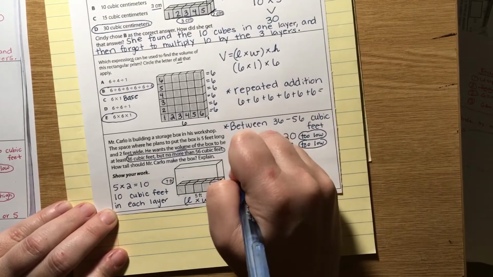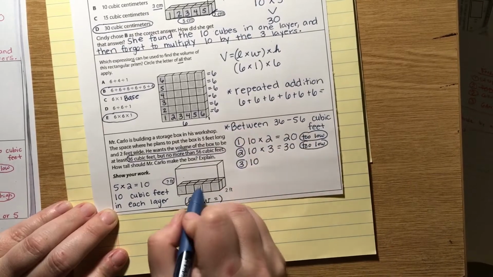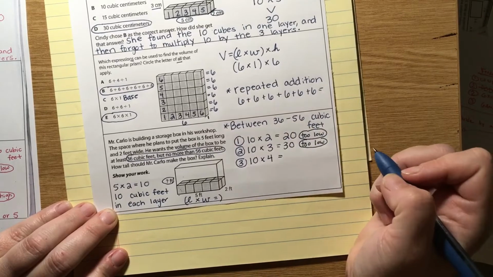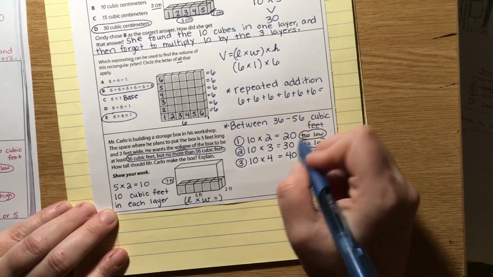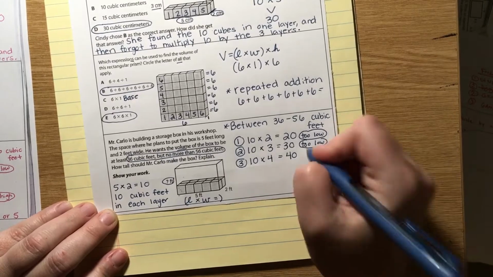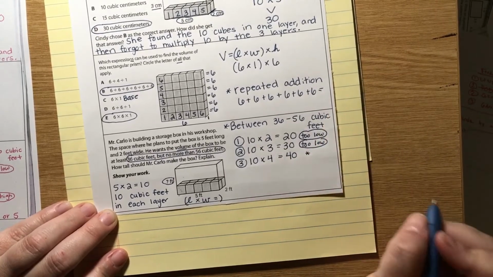Okay, so we're going to try another one. Take that original 10 blocks and this time try 4 layers. This will give you 40. Is 40 between 36 and 56? Yes, so this one could be the answer. Let's keep trying.